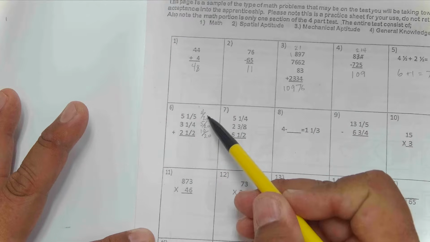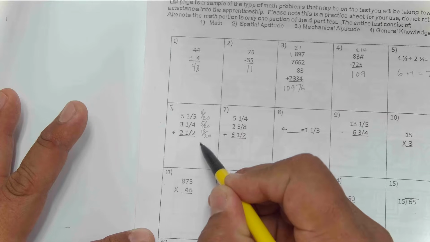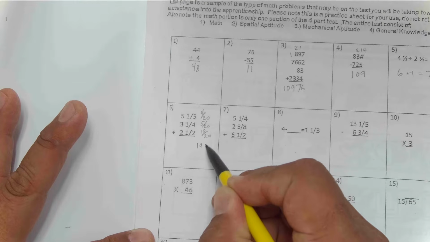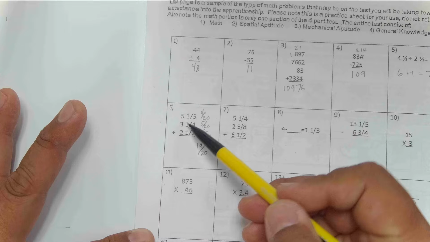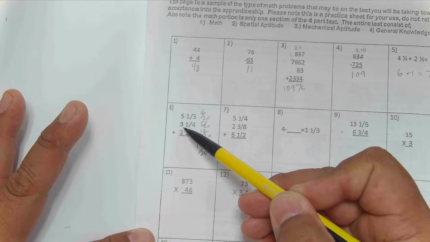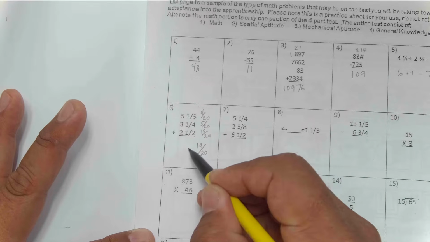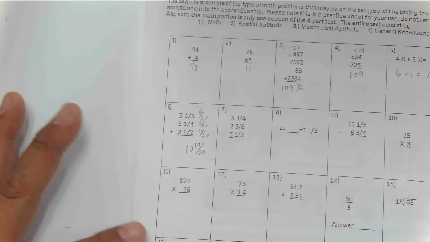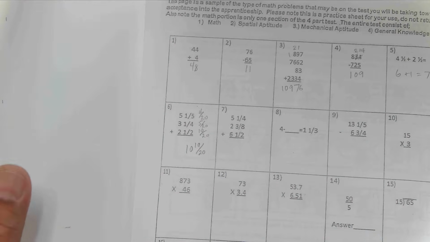Add up all your numerators. You have 19 over 20, and then your whole numbers. 5 plus 3 is 8, plus 2 is 10. Answer is 10 and 19/20.